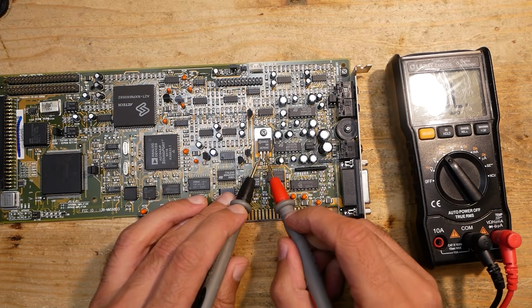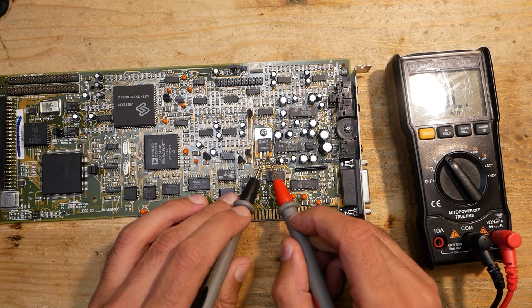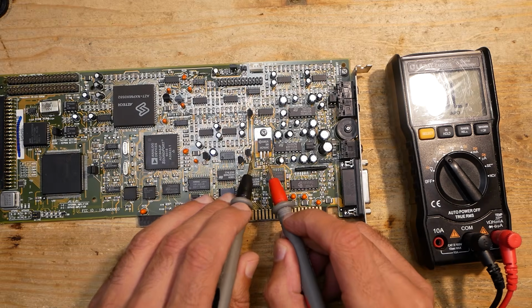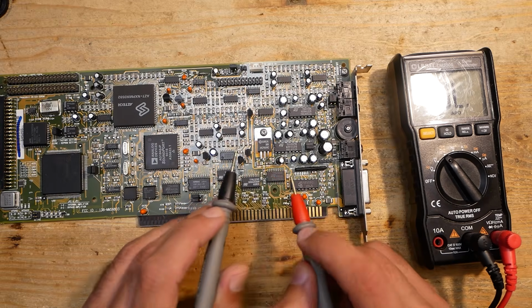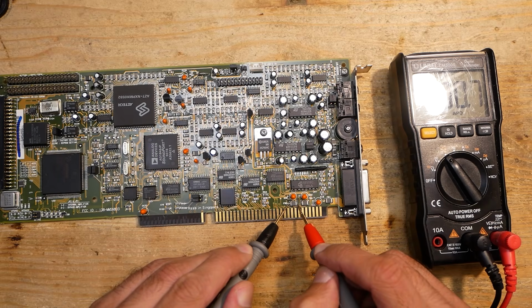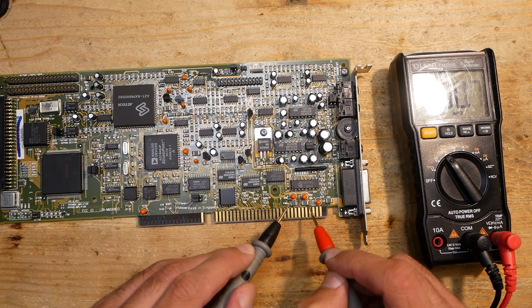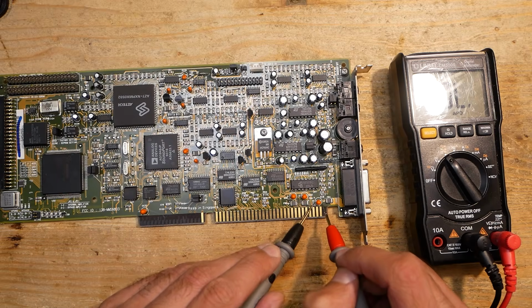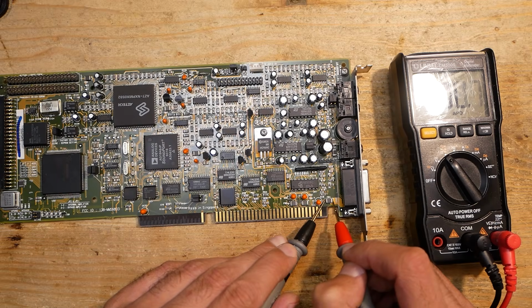Okay, let's take a look at the next one. Here we seem not to have any shorts on the regulator. The ferrite beads seem to be intact. The capacitor is not shorted as well. This card seems to have another issue.